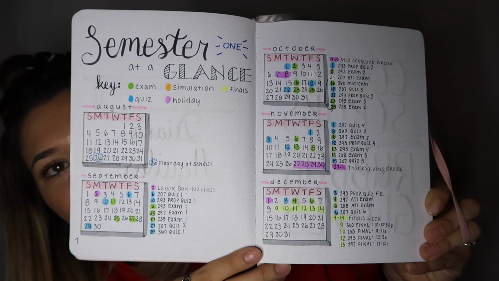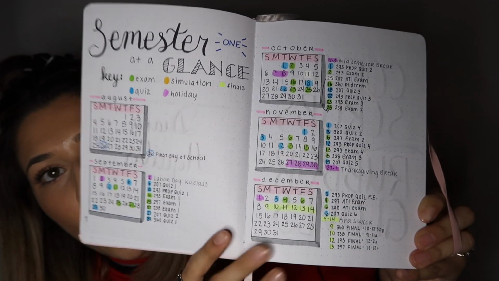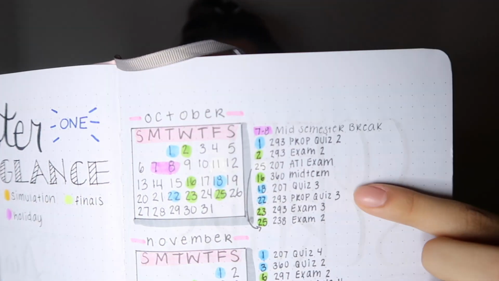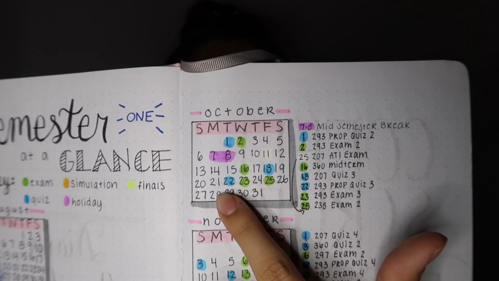You guys can see I have all of my exams and my quizzes and holidays for school academics all in one spread. So whenever I go to make my monthly spreads, I just refer back to this so I can see when my exams are. And this is really nice because I can see when my busy weeks are going to be. So like if you guys look at October, you guys can see that this week I had 2 exams and a quiz. So like I know that that week's going to be busier than the next week if I don't have anything. So this is just really nice to get an overview of when your exams are. So that is my second tip.